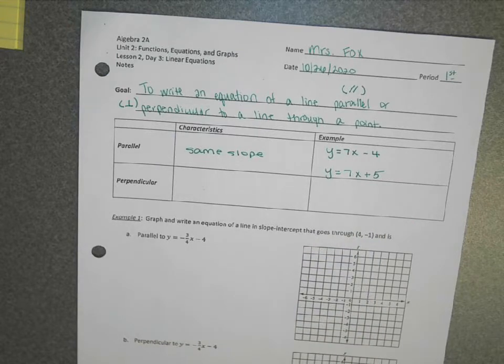Okay? If a line is over top of another line, if it's the same line, are those two lines parallel? No, because what's the definition of parallel? Does anyone remember? They never cross. They never intersect. Yep. And if they were right on top of each other, they would always be intersecting. Okay? So they never can intersect.